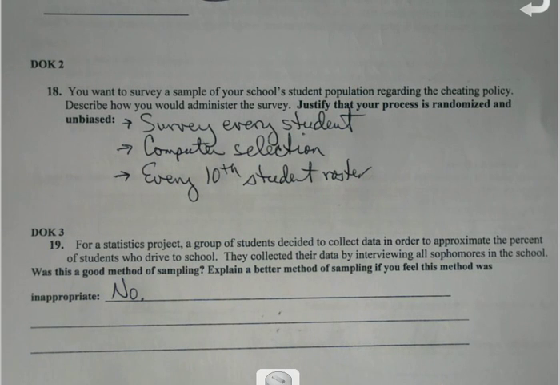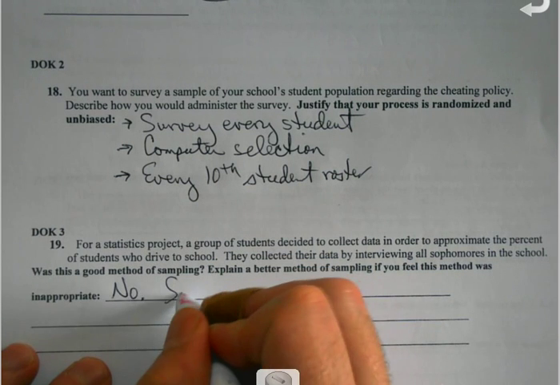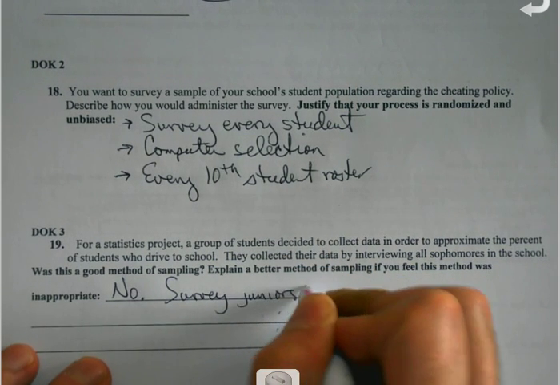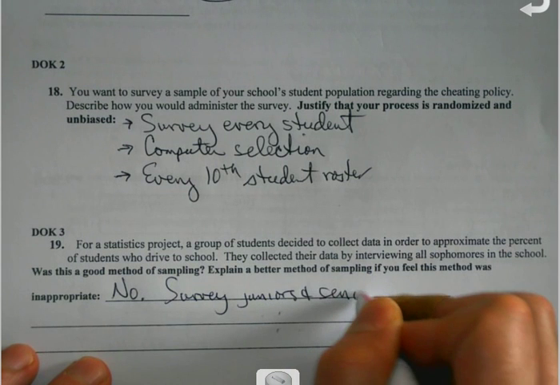So if I want to see the percent of people who are driving to school, and I'm not just asking all the sophomores, probably a bright idea, what would be a better way to get a feel for that? What groups might I want to talk to? Yeah, so maybe I survey juniors and seniors. I like that idea.